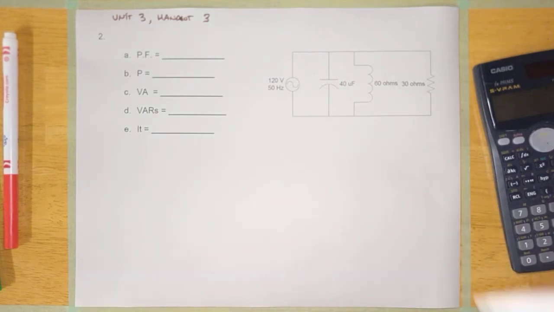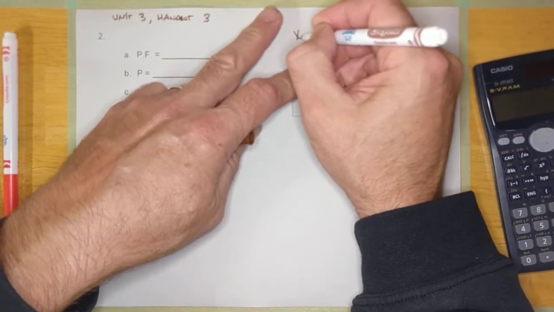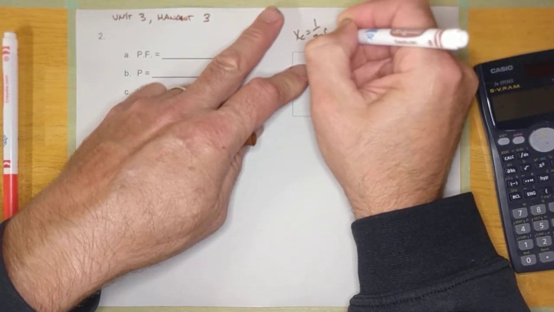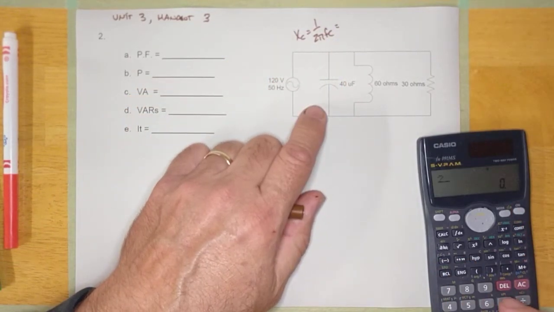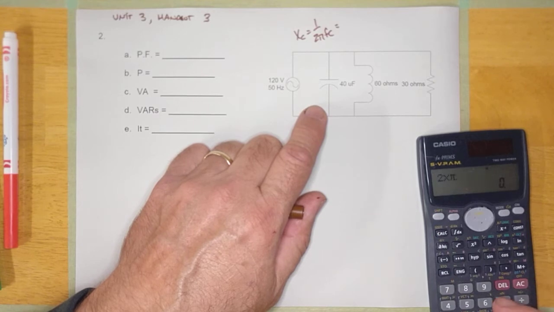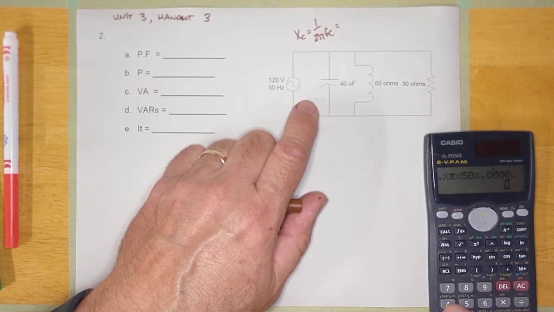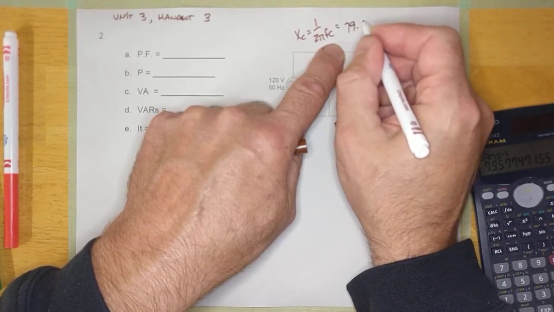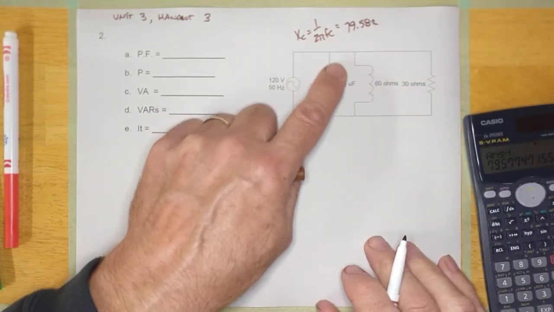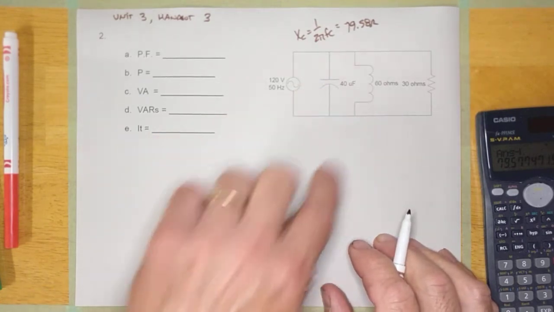First thing I've got to calculate is XC, but I'm going to follow the same steps. So XC, guys, is 1 over 2 pi FC, right? If I calculate that, it's 2 times pi times 50 times 0.00004, equals 1 over x equals 79.58 ohms. Okay, that's supposed to be an ohm symbol. All right, so that's step 1.